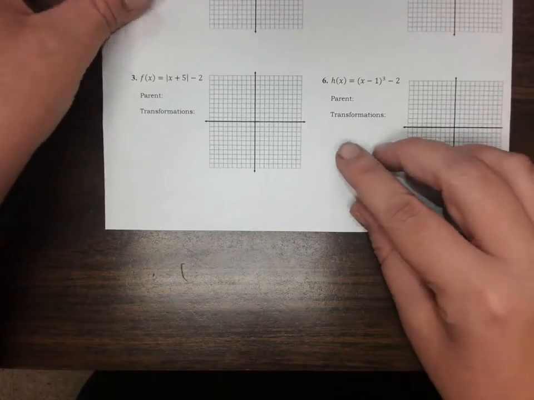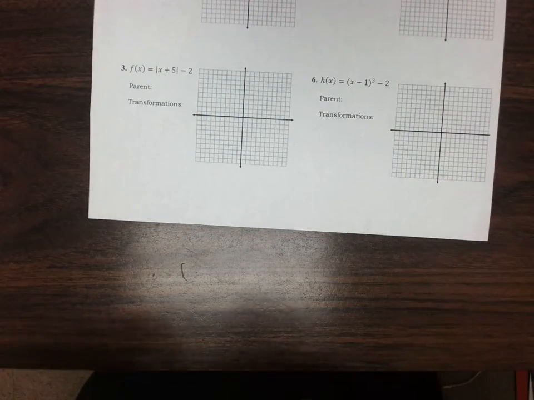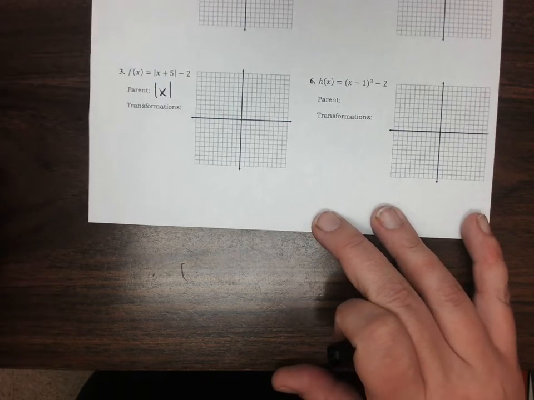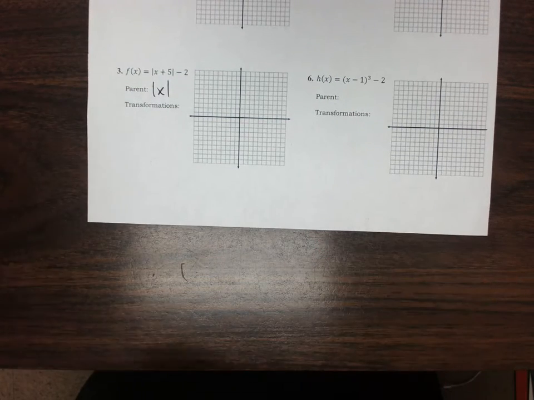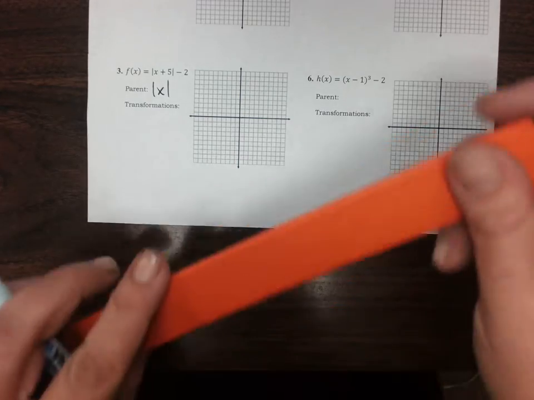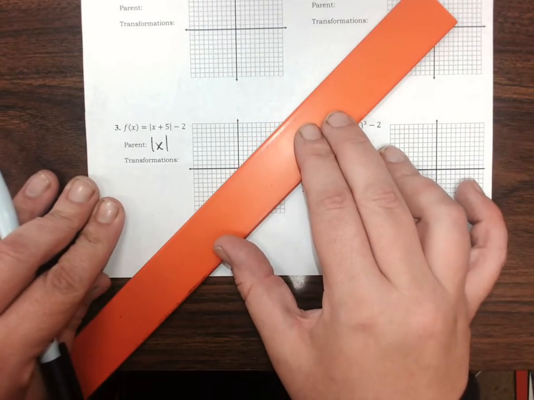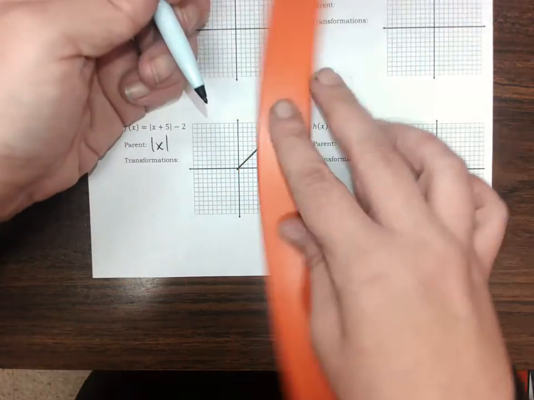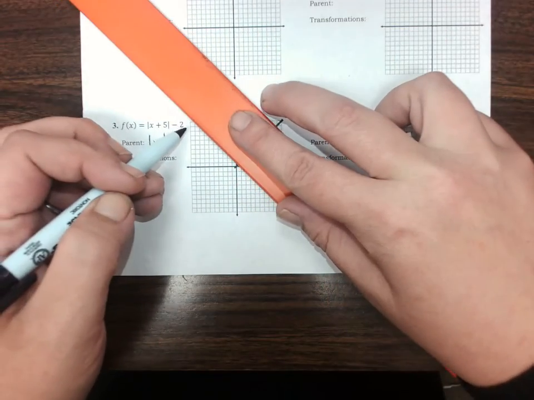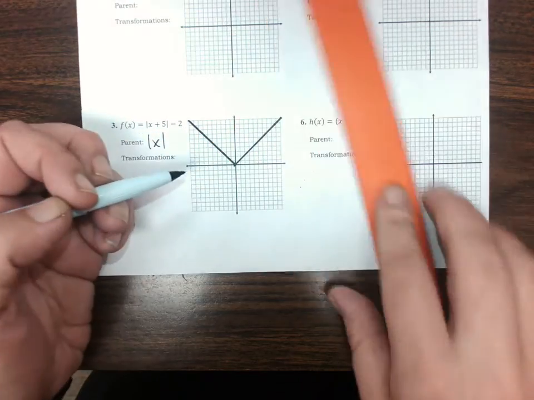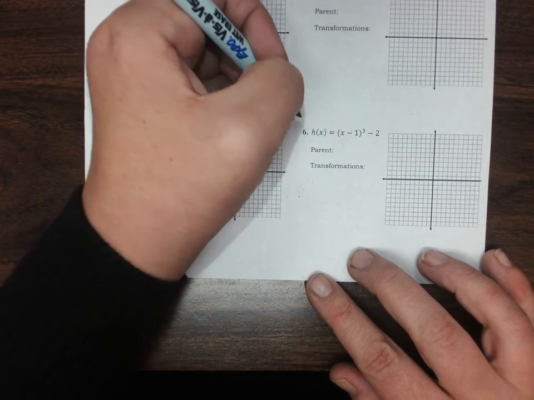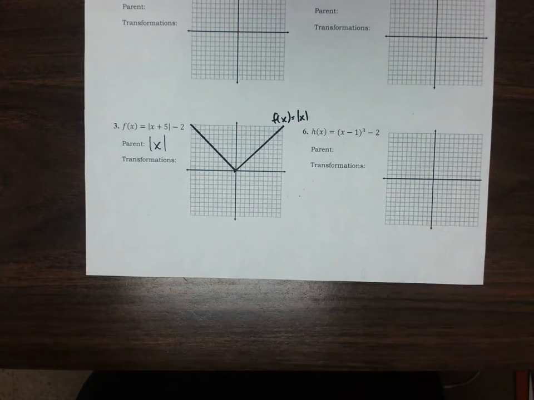Okay, let's do one more. Here we've got an absolute value equation. Right, we see absolute value. That's the parent function. And if you recall the absolute value function, this one's a nice easy one to draw because it's perfect diagonals coming up each side. Right, so our parent function looks like that, right? This is f of x equals the absolute value of x.